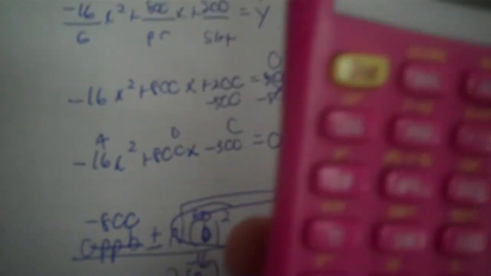So negative 800, 2 times negative 16 is negative 32. I'm going to make my square root over there, and everybody should be using the decimal way, not the radical simplification from the board. So 800 squared minus 4, negative 16, negative 300. Yeah, I don't want to simplify that as a radical. Are you kidding me? Just approximate it in decimal form.